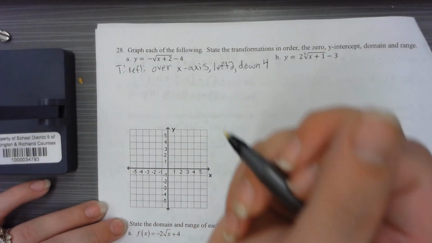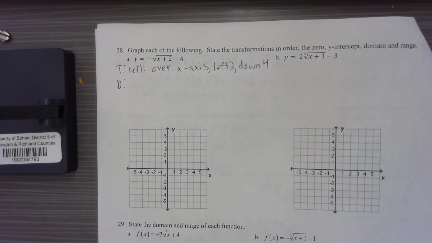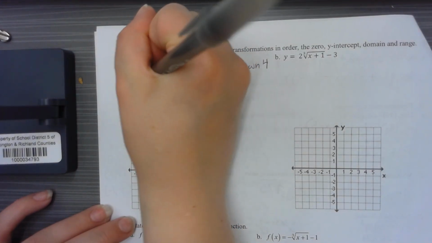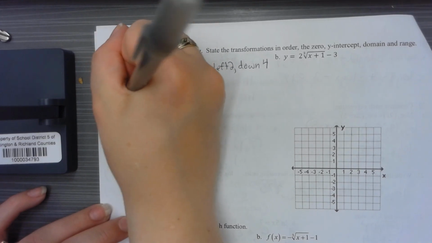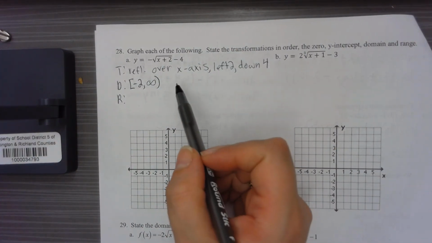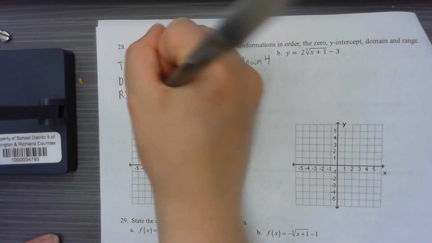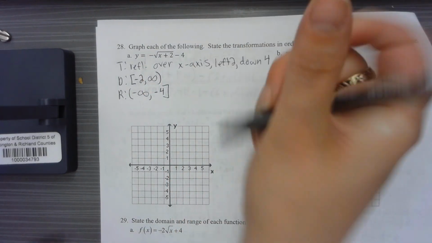I guess I'll do domain next. So domain is typically going to, it usually starts at 0 to infinity, but because we shifted to the left 2, it's actually going to be negative 2 to infinity with a bracket. Range is going to typically start again at 0 to infinity, but we reflected over the x-axis, so that means it's actually going to start at negative infinity. And then we also went down 4, so it's going until negative 4.